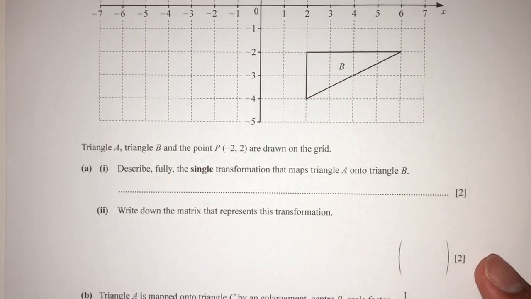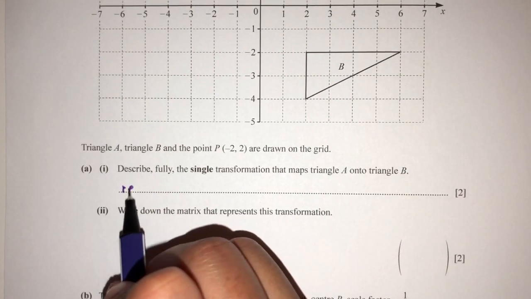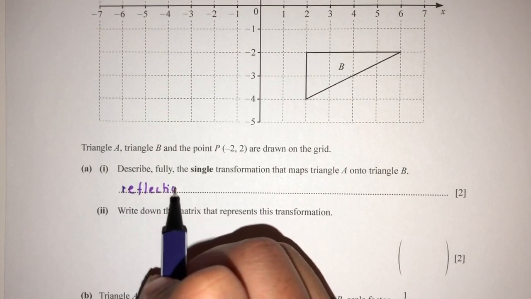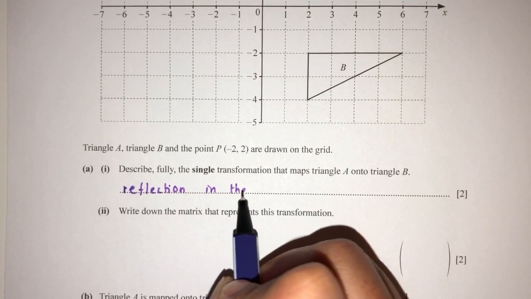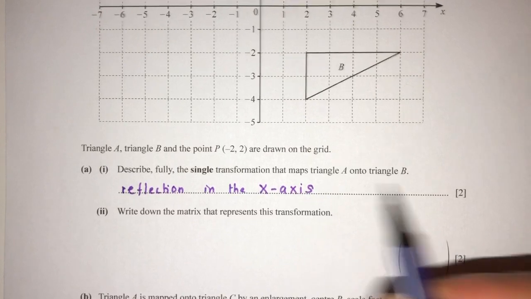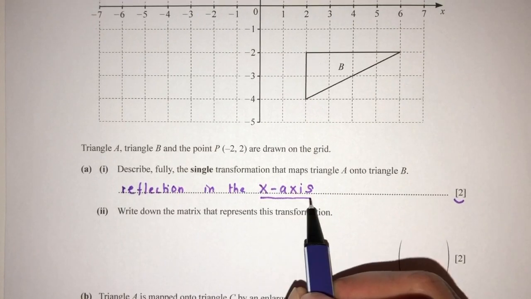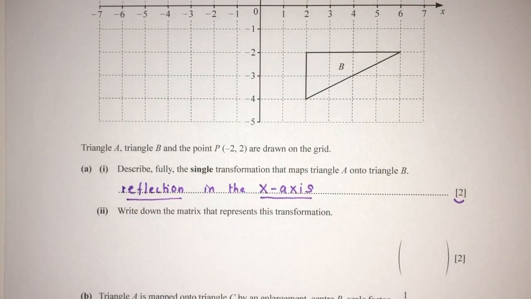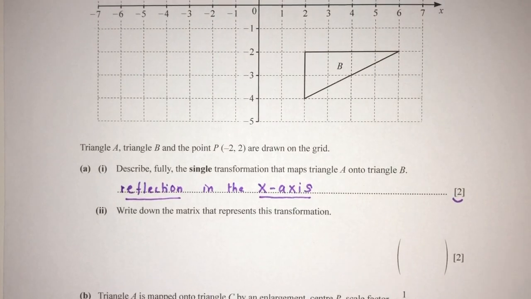So let's write this down. The first point will be to say this is a reflection. That's the second point, in the line, in the x-axis, basically, not the line. So that will be much easier. So 2 points for this and this. Part 1 done. Now for part 2, write down the matrix that represents this transformation.